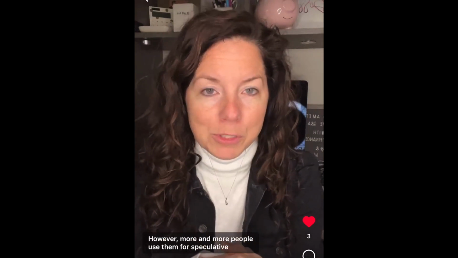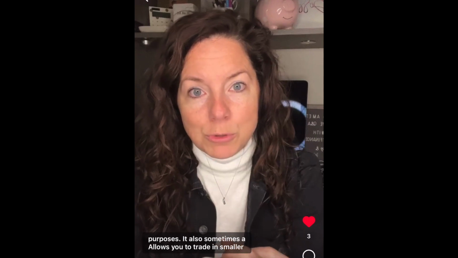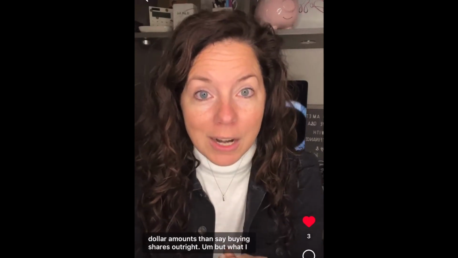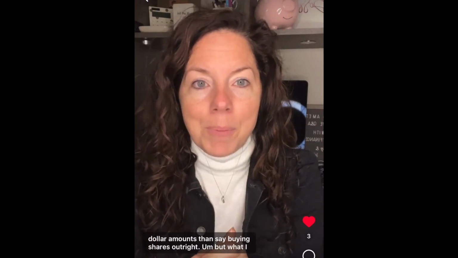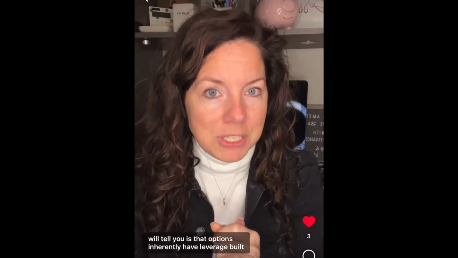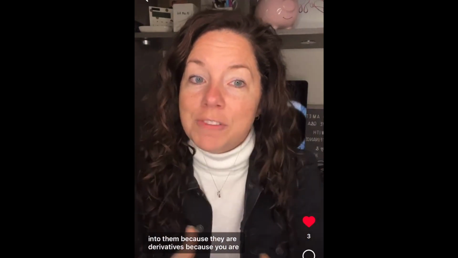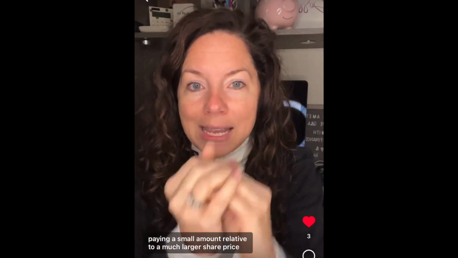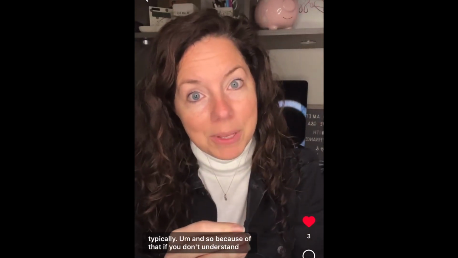However, more and more people use them for speculative purposes. It also sometimes allows you to trade in smaller dollar amounts than, say, buying shares outright. But what I will tell you is that options inherently have leverage built into them because they are derivatives, because you are paying a small amount relative to a much larger share price typically.